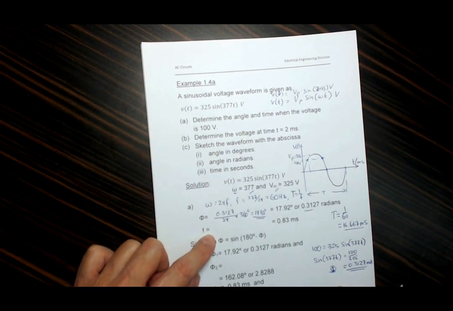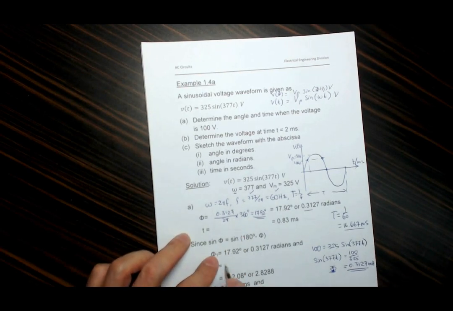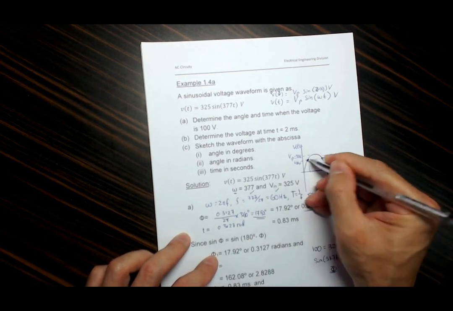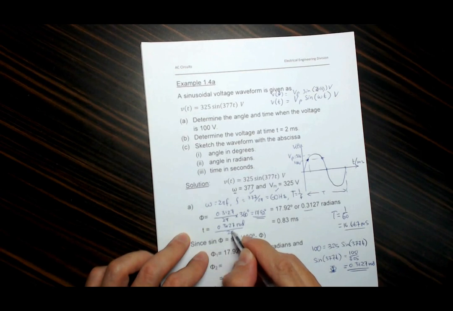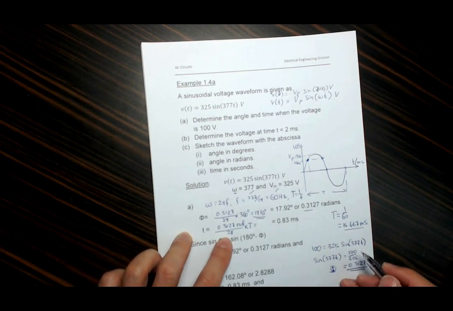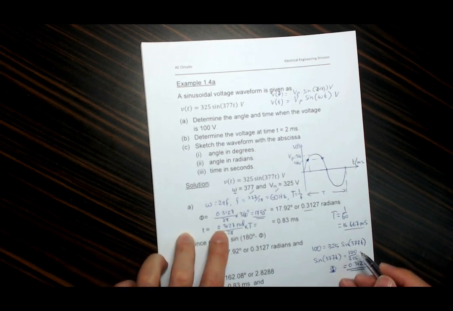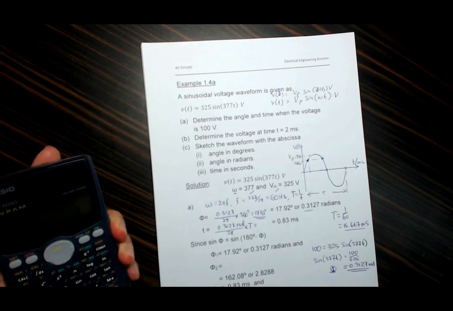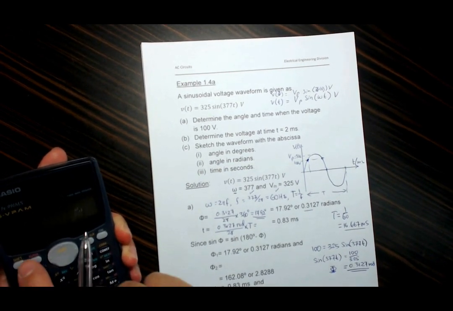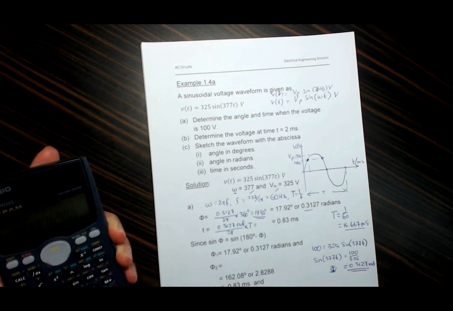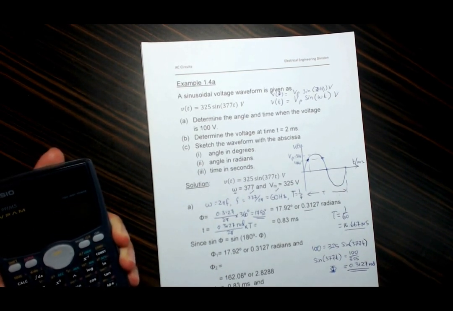Now, how do we convert that to time? I can use 0.3127 radian, which is the point here, divided by the total cycle, one cycle being 2 pi, multiplied by T. Let's use a calculator: 0.3127 divided by 2 divided by pi, multiplied by the period T, which is 16.667, I just round it up.